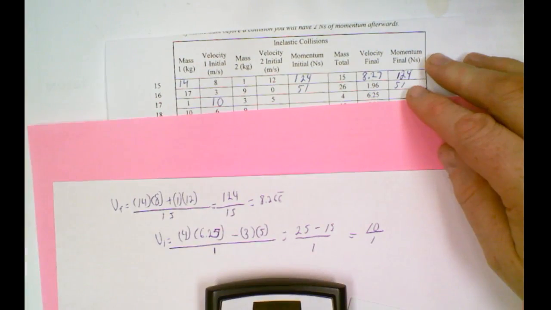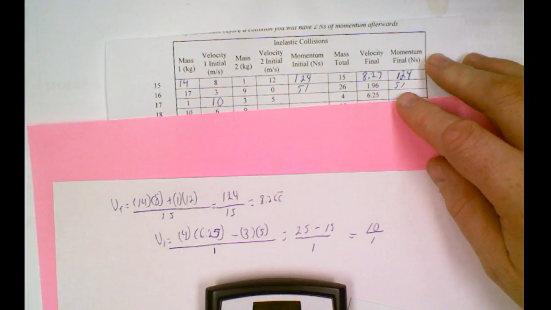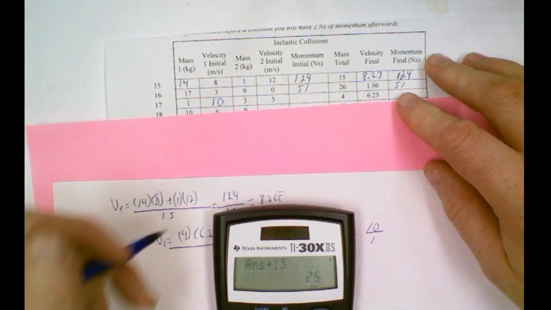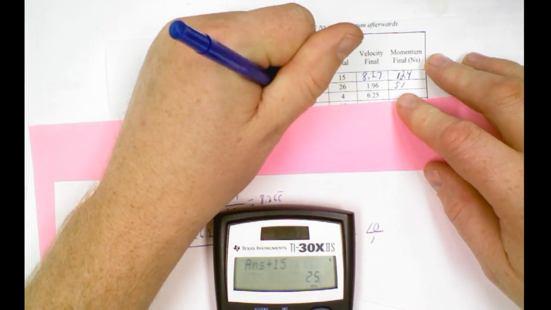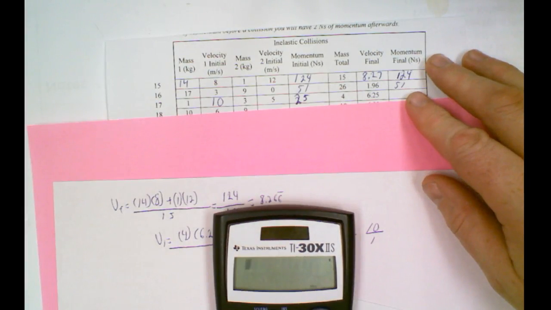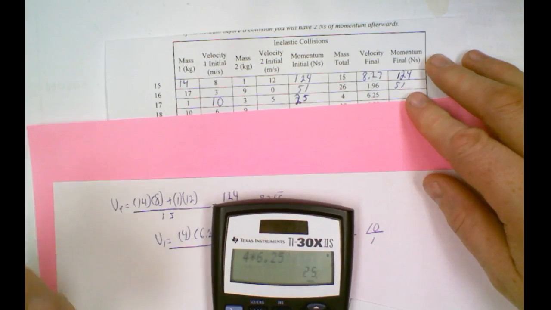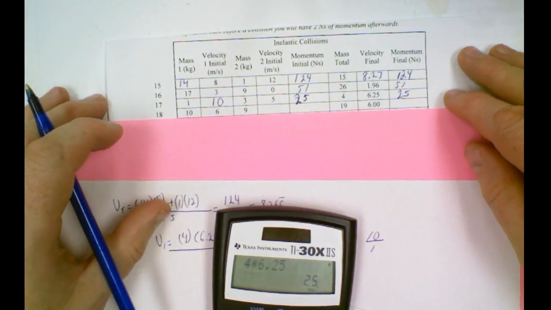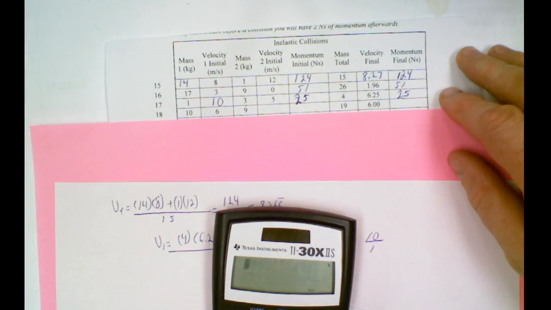Now let's double check this. 1 times 10 plus 3 times 5, which is 15, gives you the number 25. That should be the momentum here on the left. Let's see if that's the momentum on the right. 4 times 6.25 is 25. I have not made any mistakes so far because my numbers are coming up pretty close to matching.